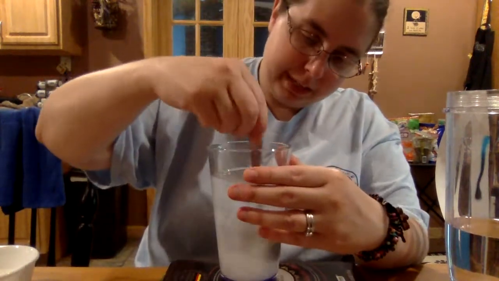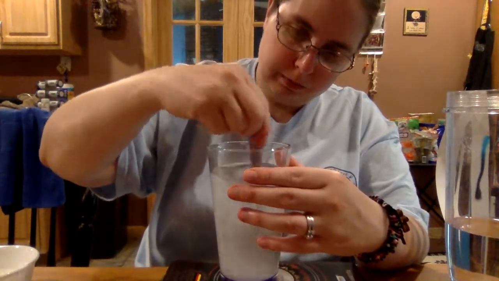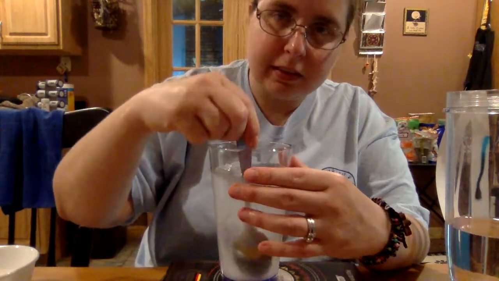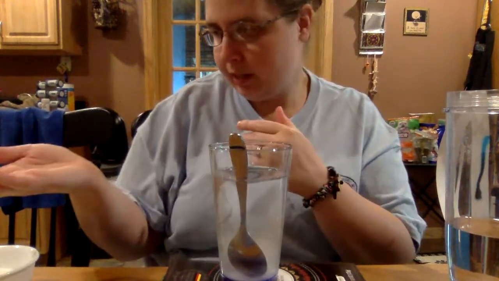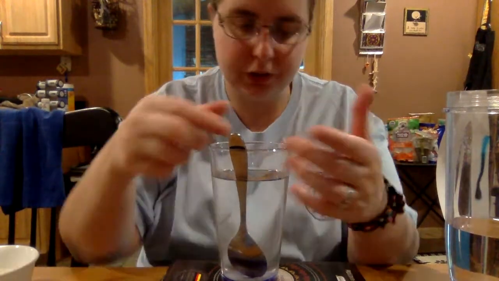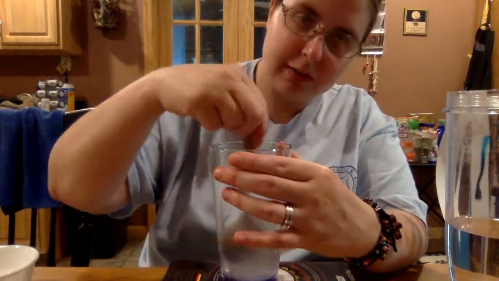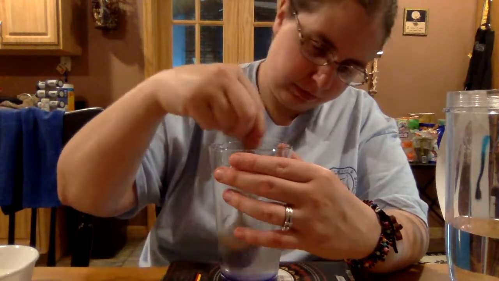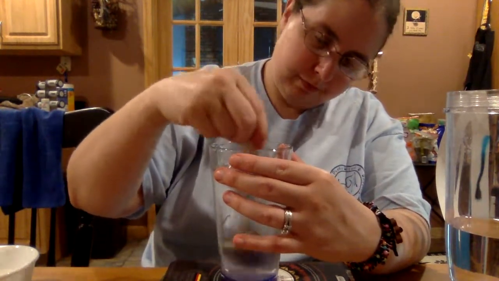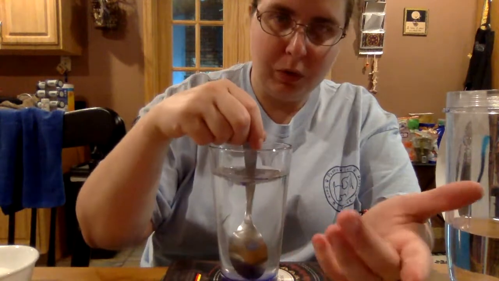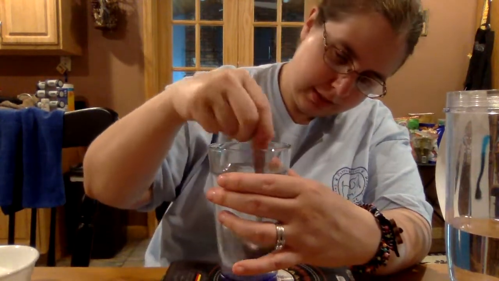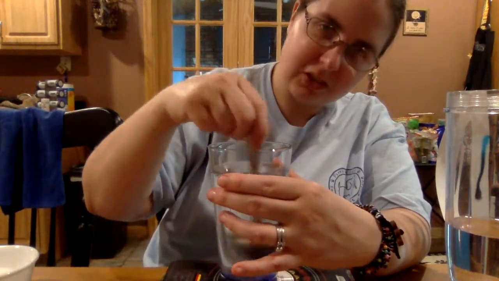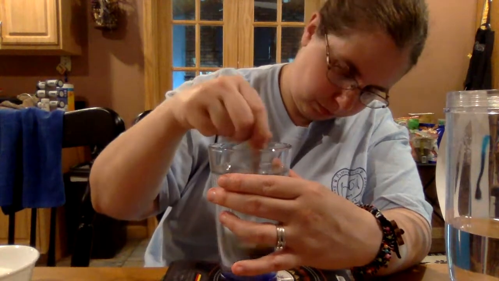Now, this would take less time if the water was warm, and that's simply because, like we were saying with the ice cubes, when you apply heat, heat is energy, and energy causes molecules to move faster. Well, I don't want to spend the time boiling water right in front of you, so I'm just going to take a few extra moments to stir this a little vigorously.